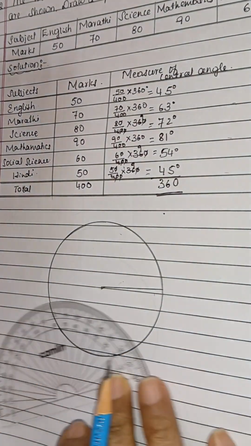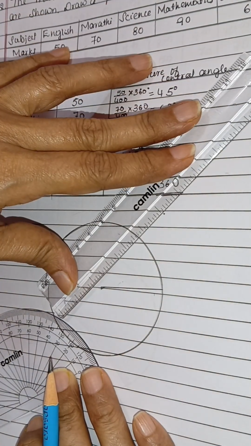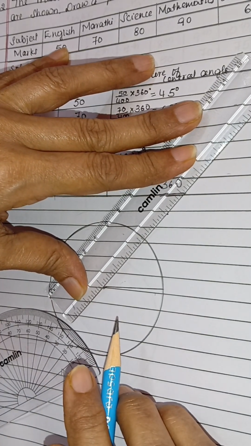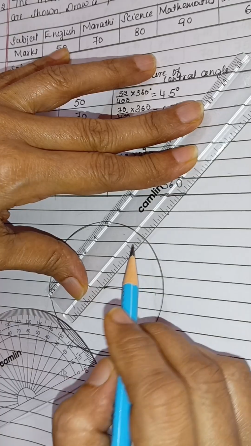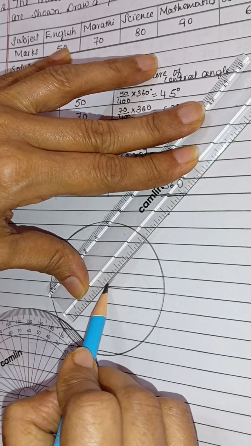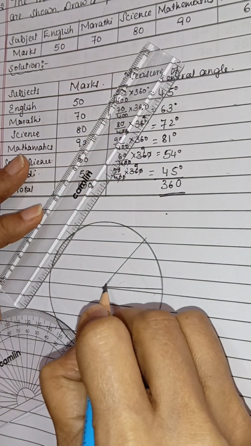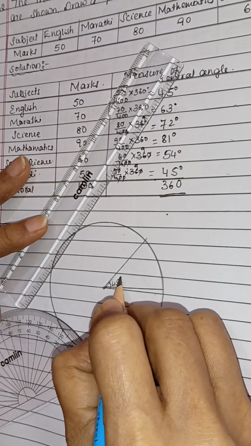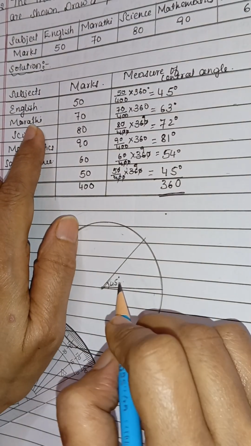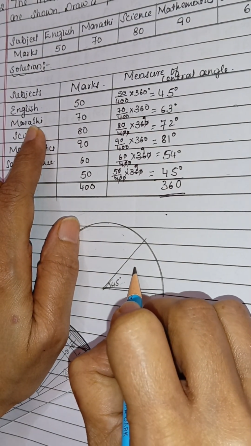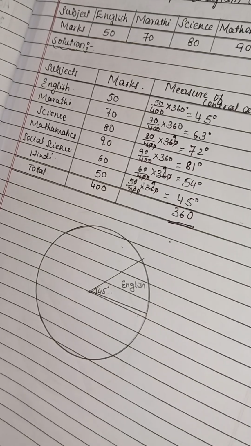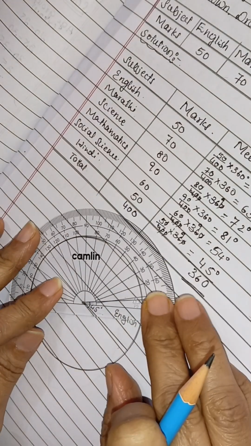Okay, draw. This is 45 degrees. We'll write here 45 degrees. Let's write English. Okay, this is English. Now keep the protractor like this.